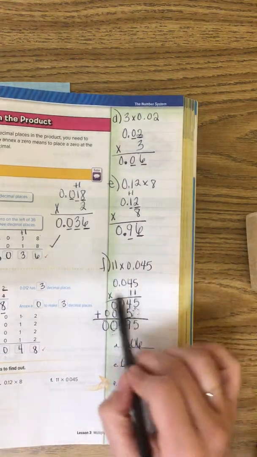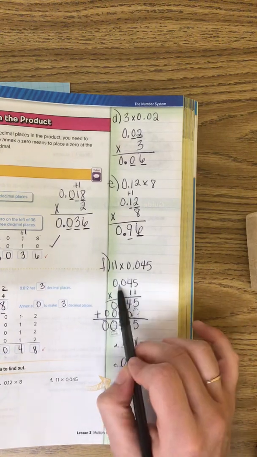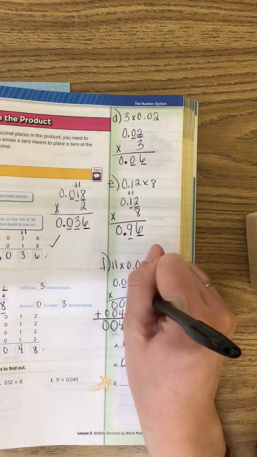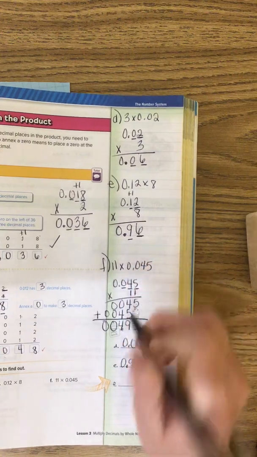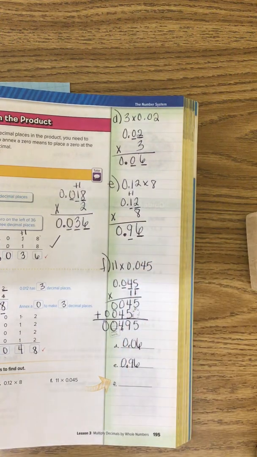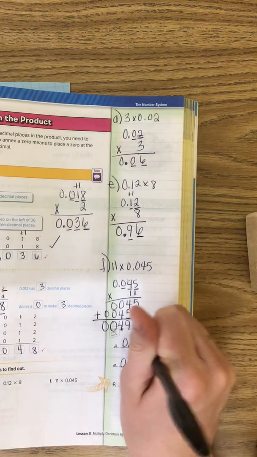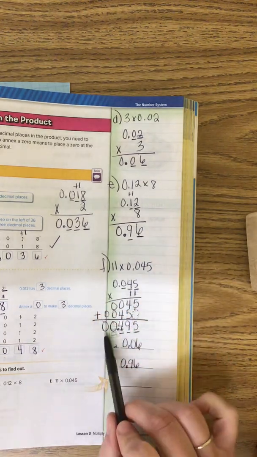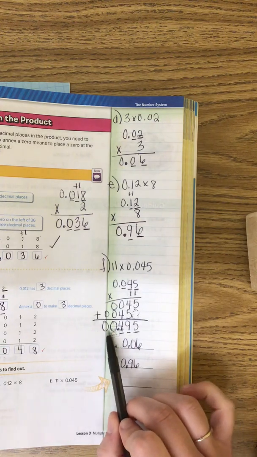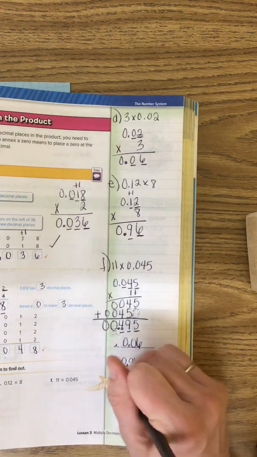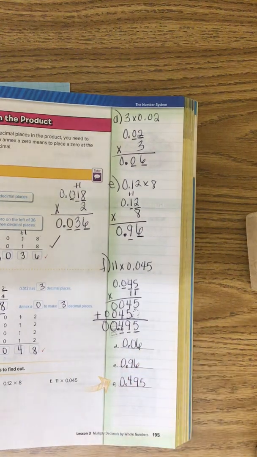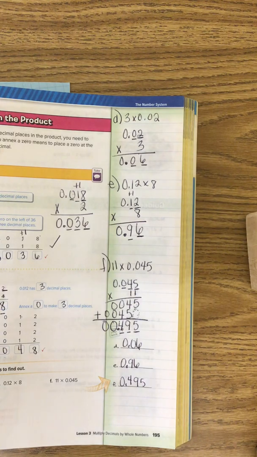So in the question, count how many numbers are to the right of the decimal. There's no decimal in 11. Here, there are 3 numbers to the right of the decimal. So in our answer, we need 3 numbers to the right of our decimal. 1, 2, 3, decimal point. Do you have to write both of those zeros? No, you can just write 1. It's fine. 0.495, or 495 thousandths. If you wrote both zeros, it wouldn't be wrong. You just don't need to write both.